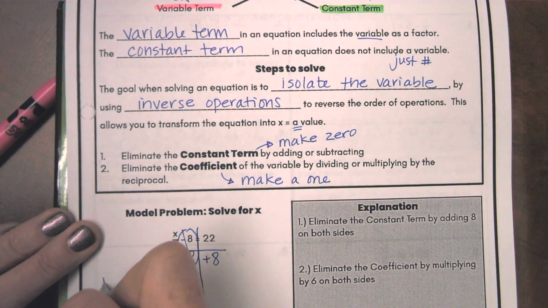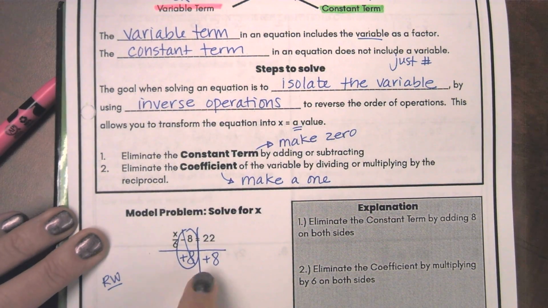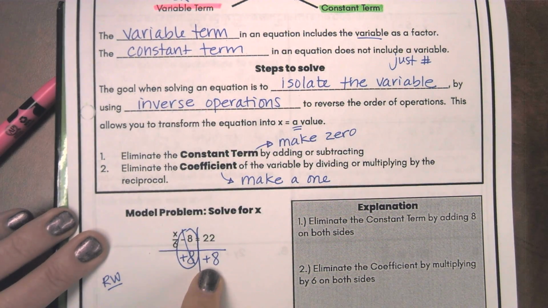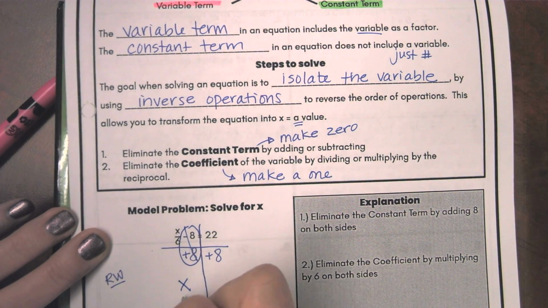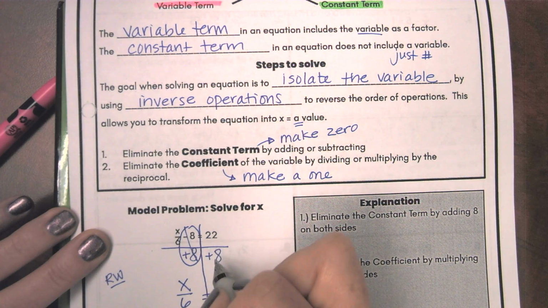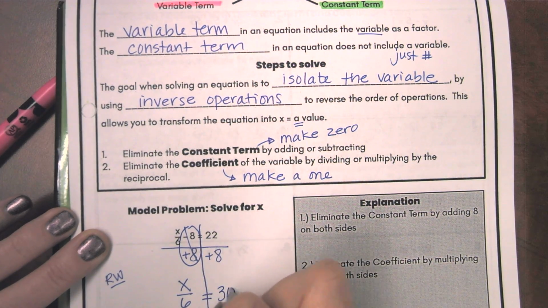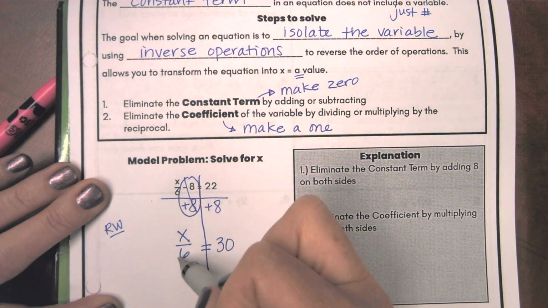Now, the key here is to rewrite, and I'm always going to put that little RW right here. Rewrite the problem. This is messy. I don't want to get lost in it. So I still have my x divided by 6 is equal to 22 plus 8 is 30. Now, I want this coefficient to be 1.